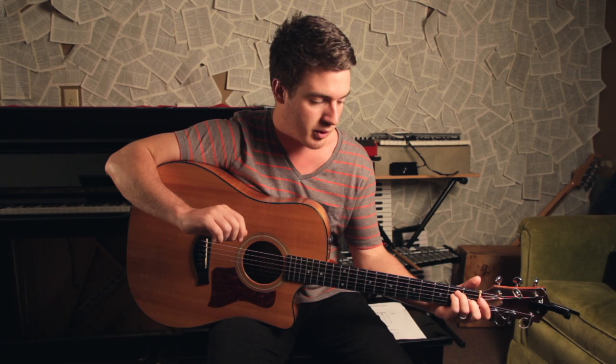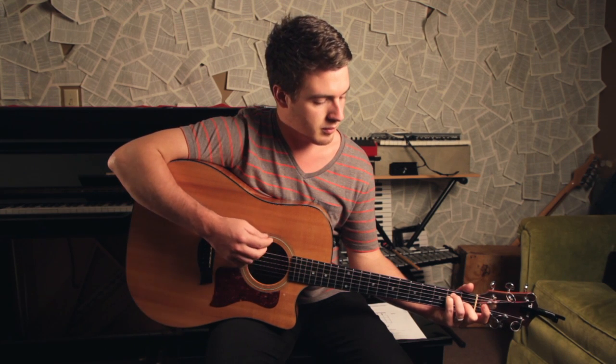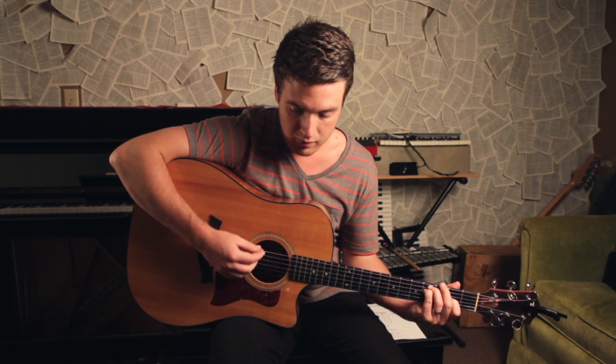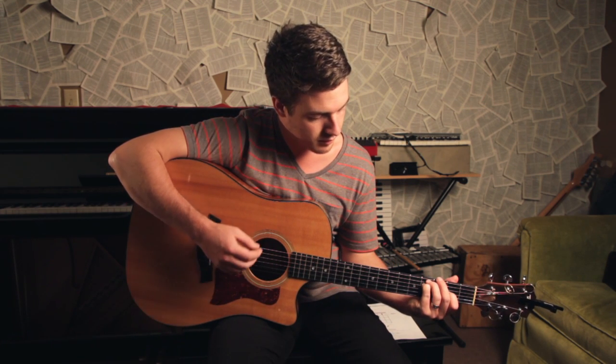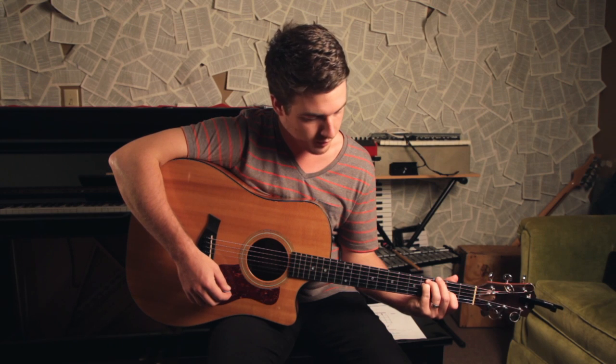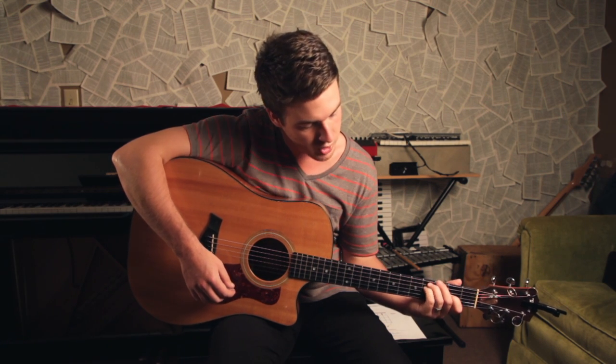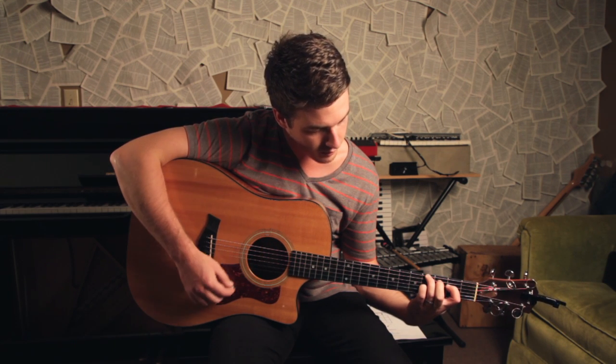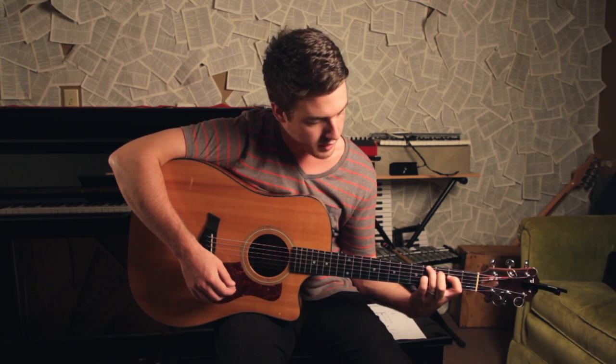And then lastly, this one is going to be the hardest for you guys because there is the most stretching involved between the positions of your fingers. So key of E, here we go. This is E. F sharp minor 7. E over G sharp. A2.